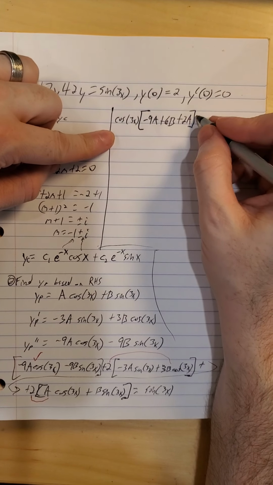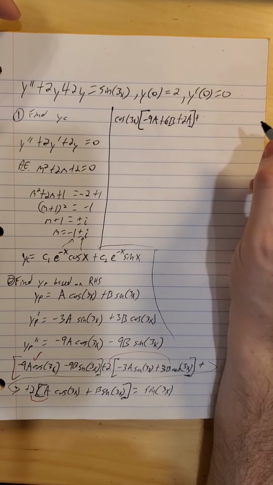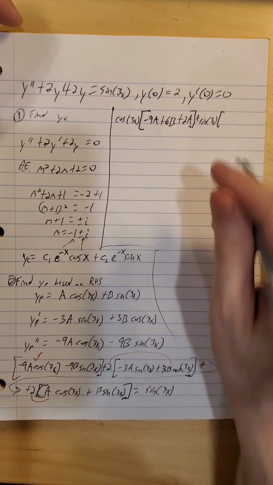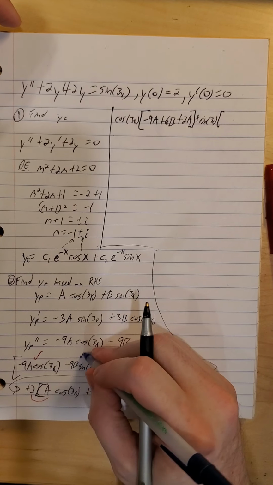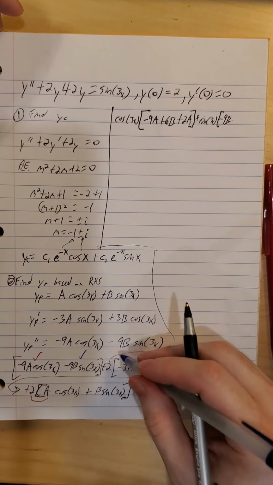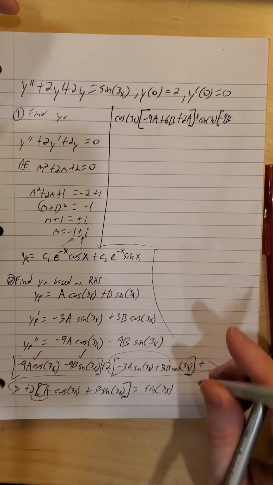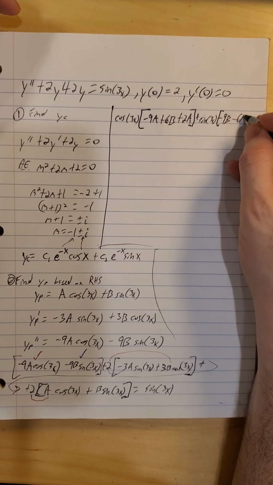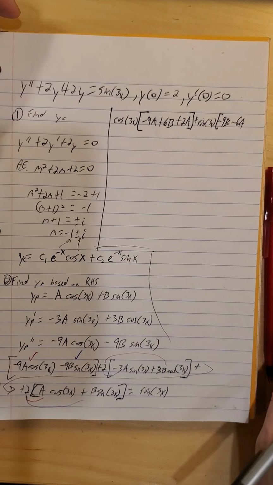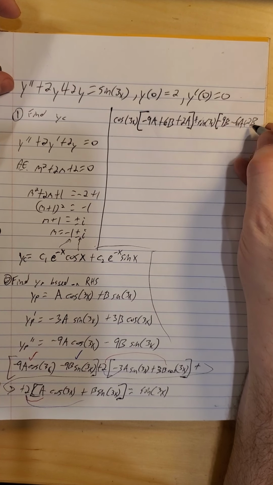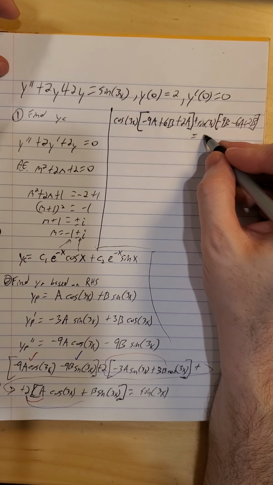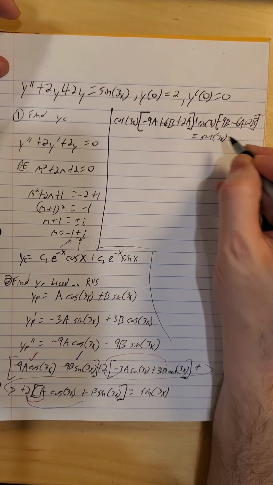All of those were attached to a cosine of 3x. As far as sine of 3x, we have a negative 9b. Distributing the 2, we have a minus 6a. And distributing the positive 2, we have plus 2b. Each of those was multiplied by a sine of 3x, and that should give us sine of 3x.